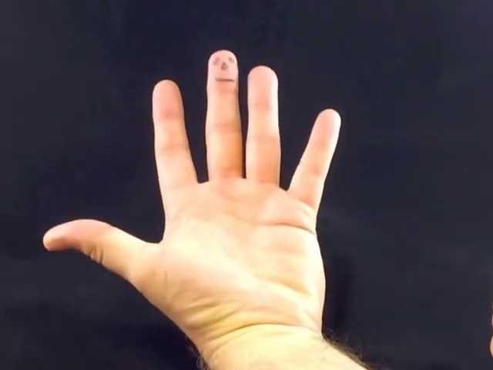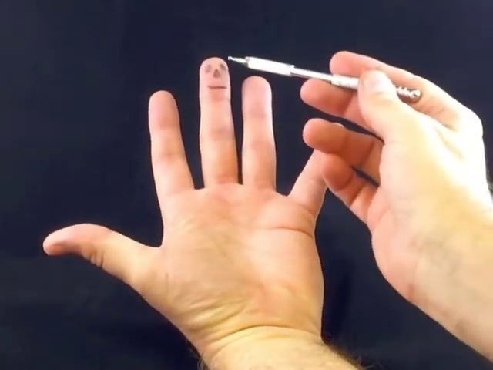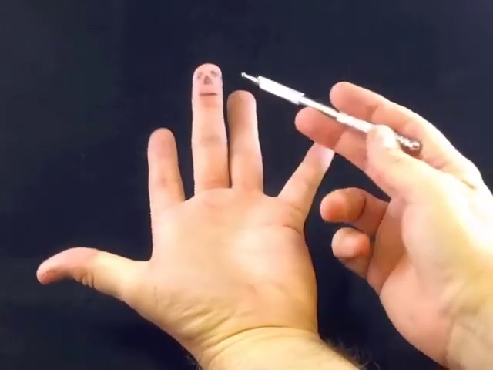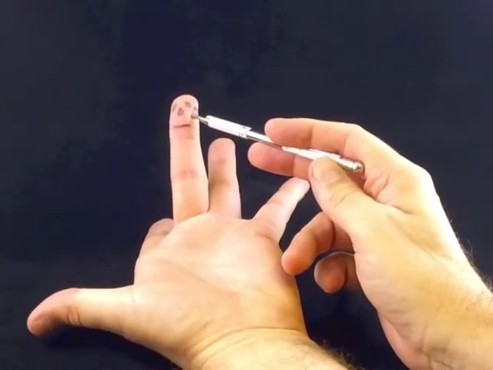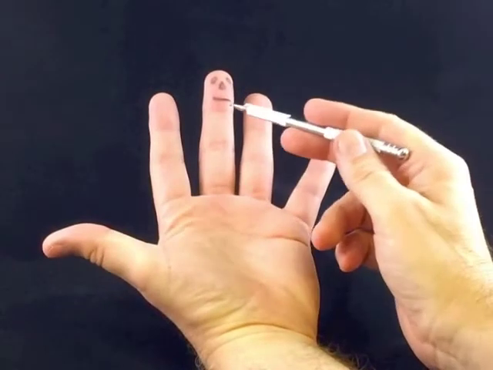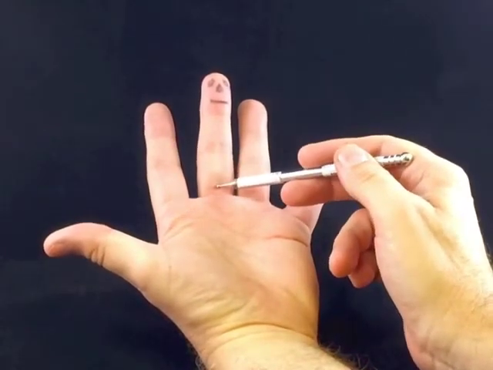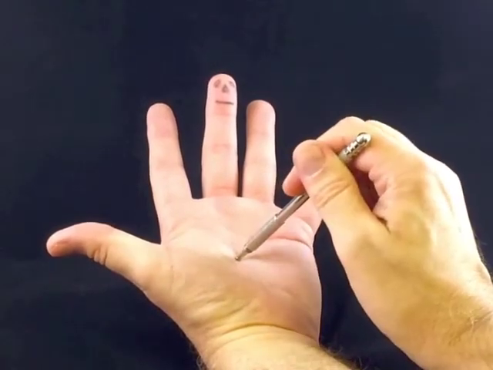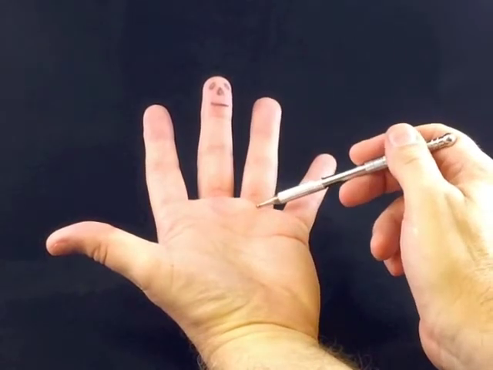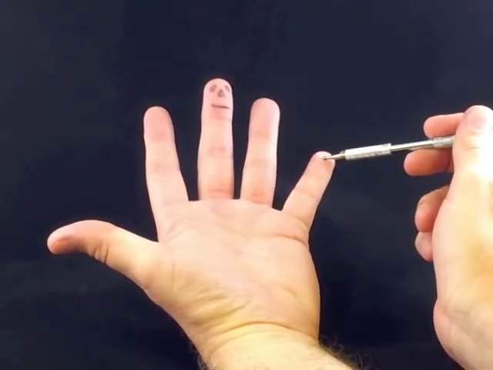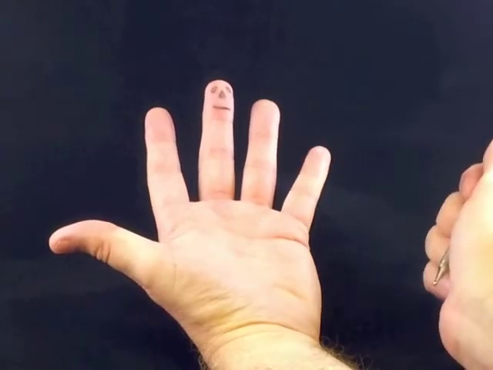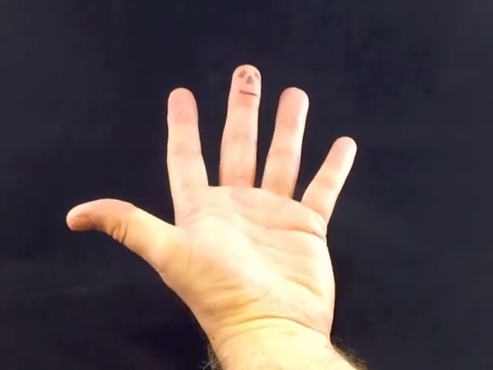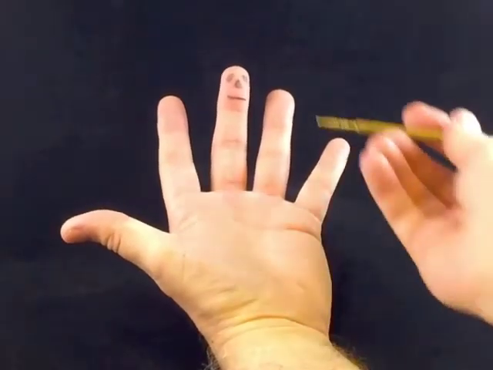On the front of the hand, we have the face with the eyes and the nose and the mouth, and the ear located on the middle finger. This region represents the neck, the chest, the abdomen, with the center of the palm where the umbilicus is located. This is the arm and the leg. It is important to remember that the left hand is used to treat the left side of the body. The right hand is used to treat the right side of the body.